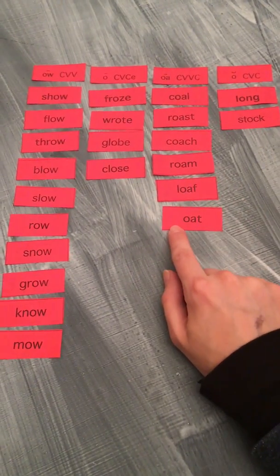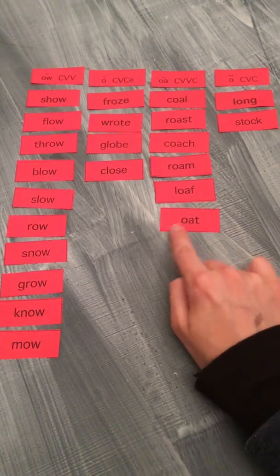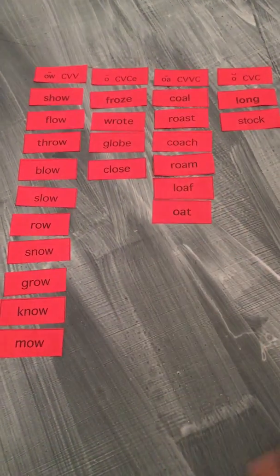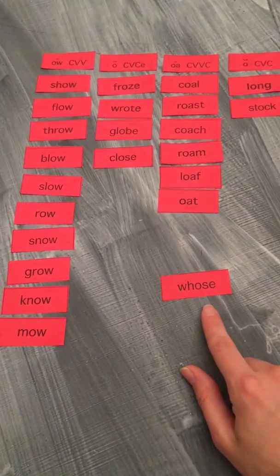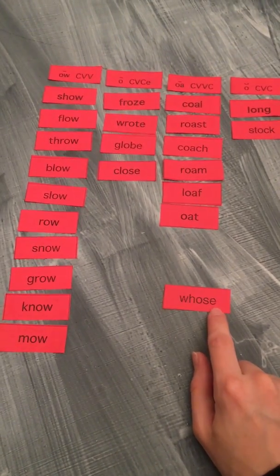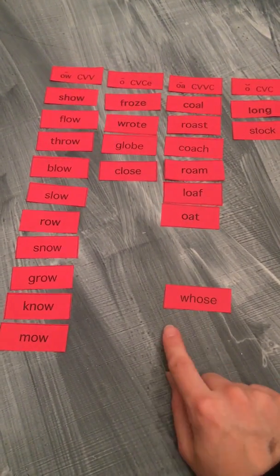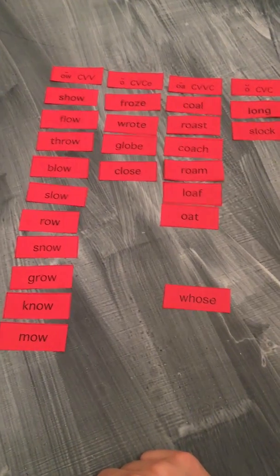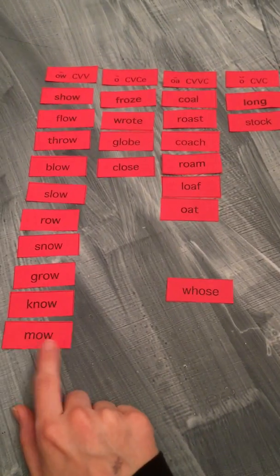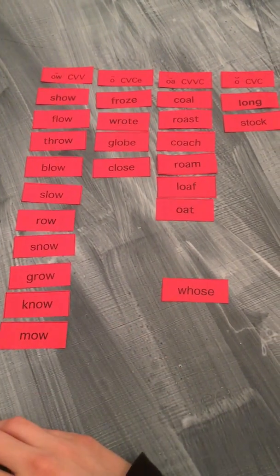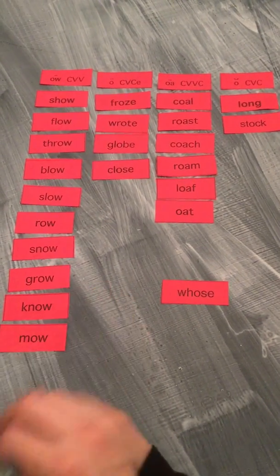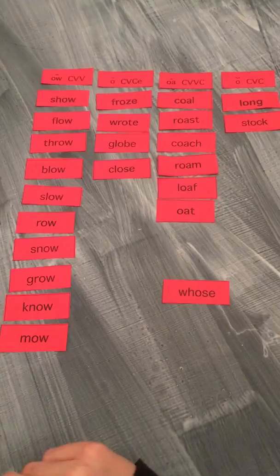And look at that one. It doesn't have that C in front of it, but it has the VVC, and as if there was a consonant there, so it fits in this category. And we have one outlier, or one that just doesn't fit in any category this week, and it's whose. You can see it has that silent E, but it does not make the O say its own name, so it's just whose. So as you're going through, just keep that in mind. Keep in mind that this OW makes it an open syllable, if you remember it. And that is going to be important in later sorts, understanding that kind of idea.